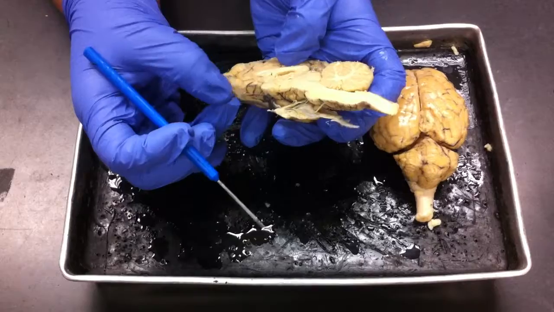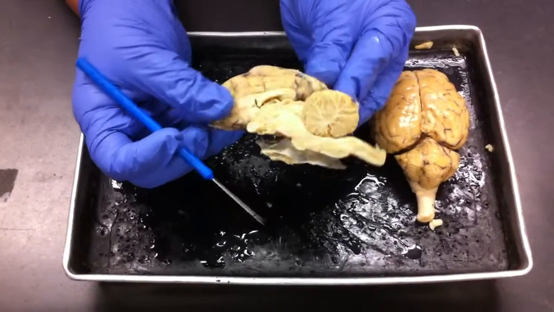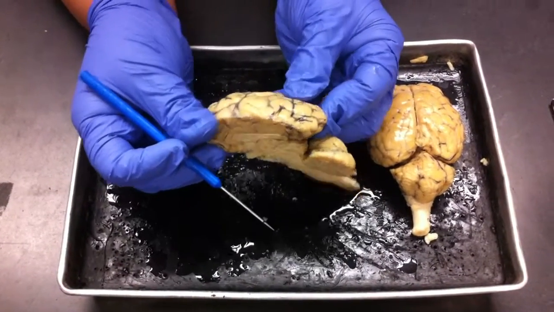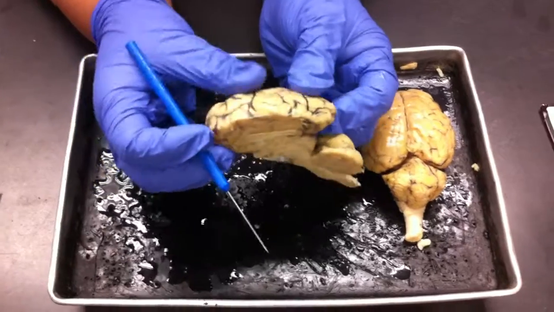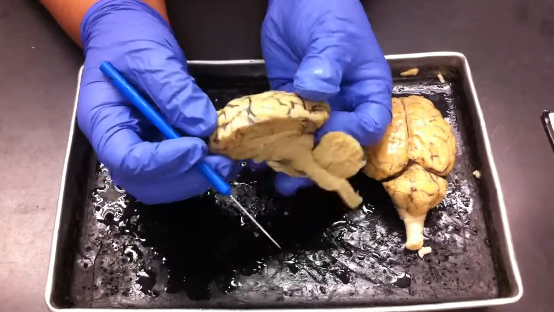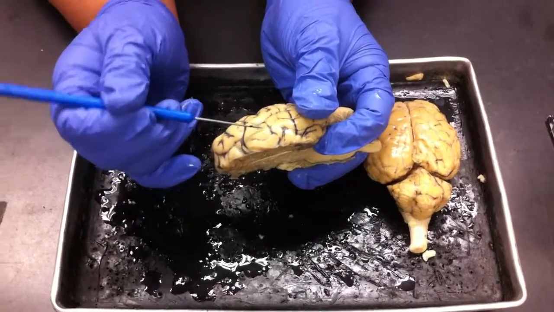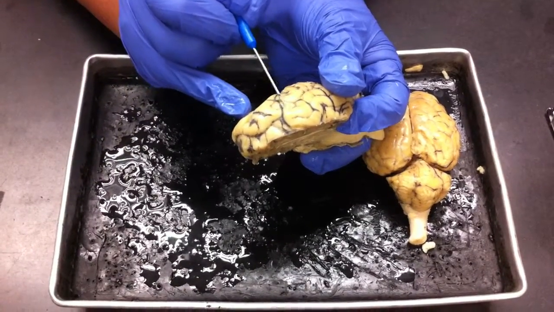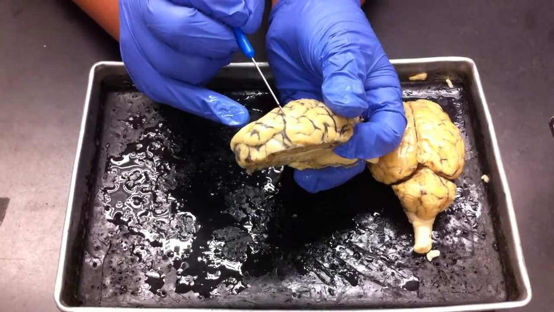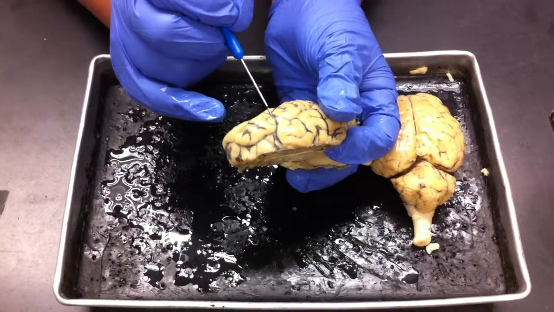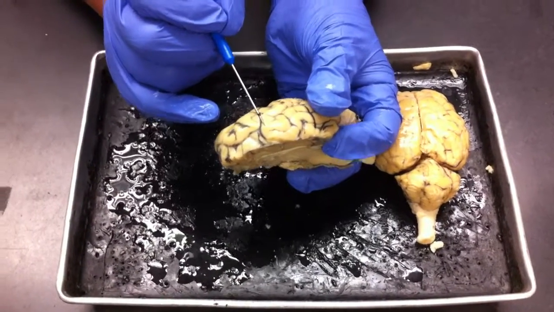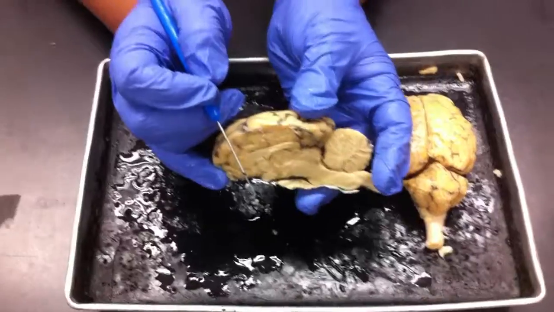This thin little covering that looks like mucus is the pia mater. And just in general, anytime there's a depression, it's called a sulcus, and elevations or folds are the gyri, or gyrus, meaning individual or single. That's it. Thank you.